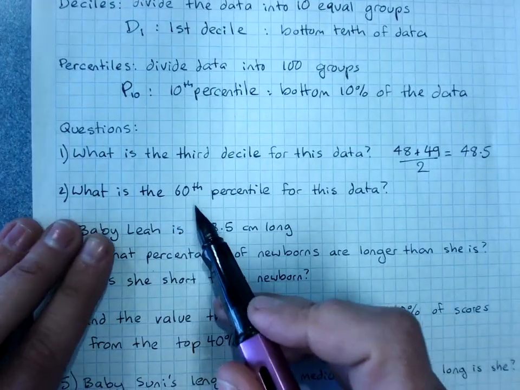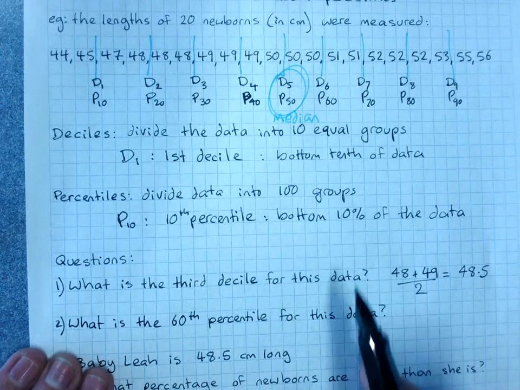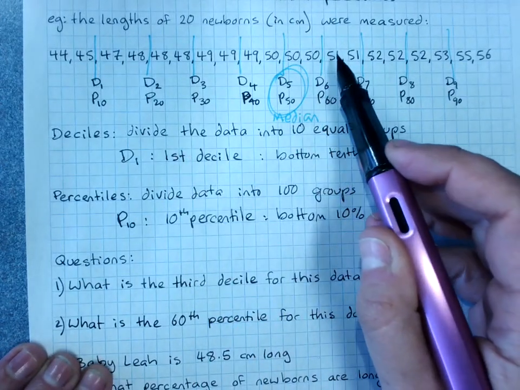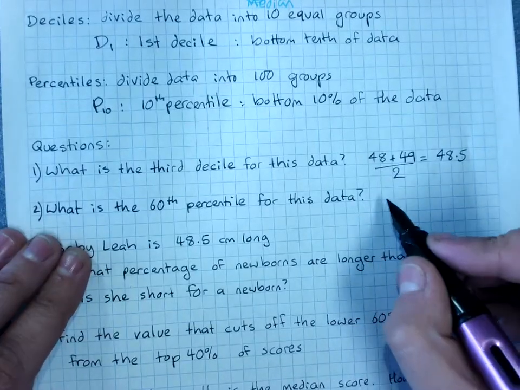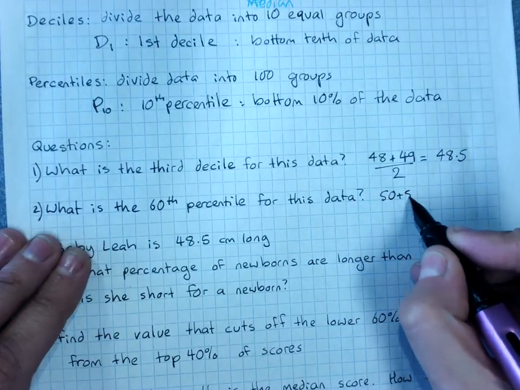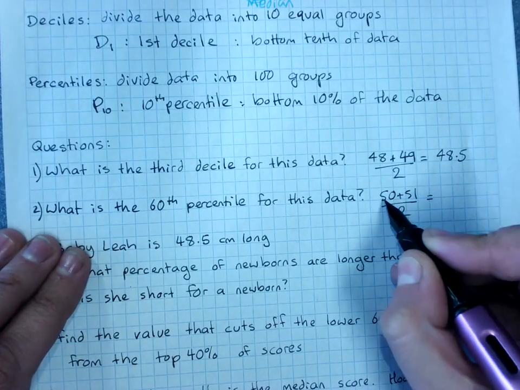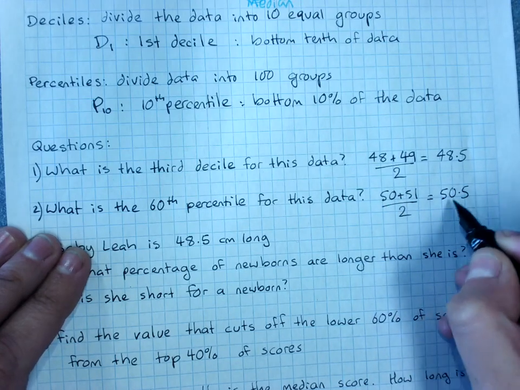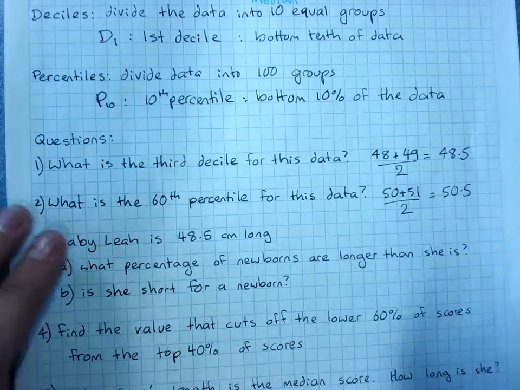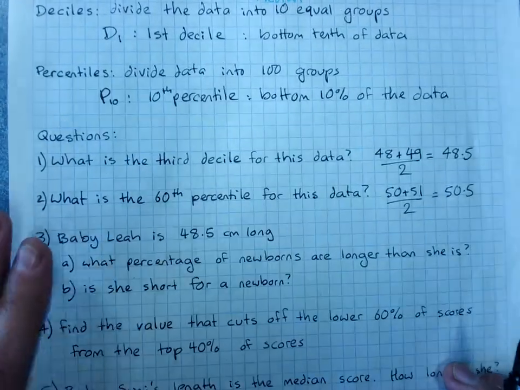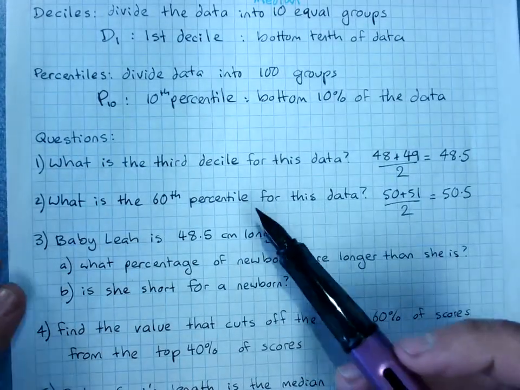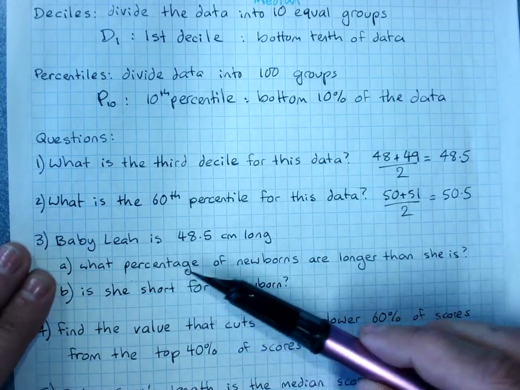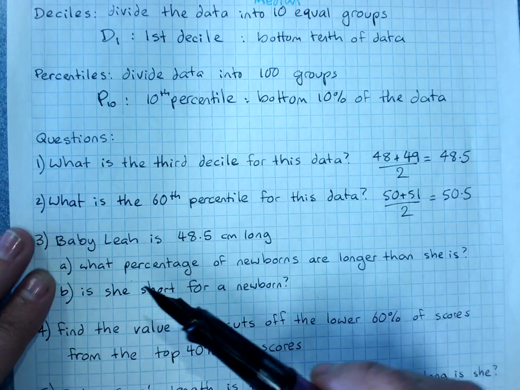What is the 60th percentile for this data? Go to P60, halfway between 50 and 51. So that will be 50 plus 51 divided by 2. Halfway between 50 and 51 will be 50.5. So you can work it out in your head or you can use a calculator. Now, percentiles and deciles are used to report on if someone's higher or lower than what's normal.